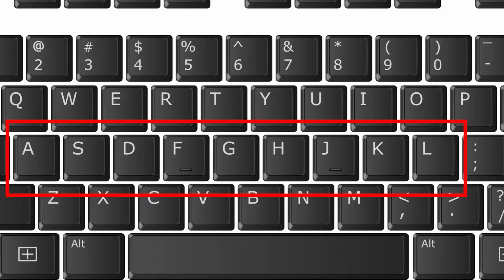You should notice that under the letters F and J, there's a little line there. These small bumps or ridges are called homing bars, and they actually protrude from the keyboard. They are used so that you can locate those letters without having to look at the keyboard.